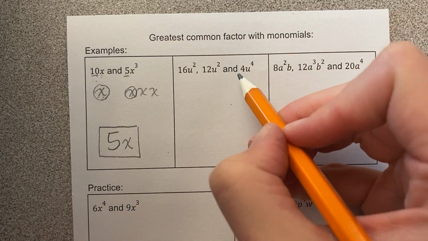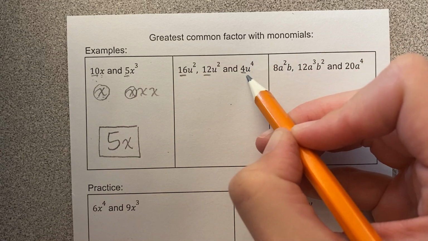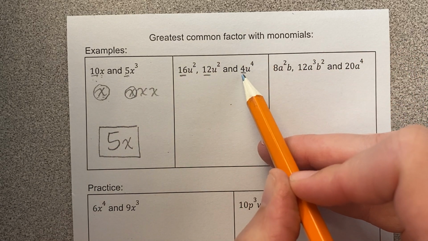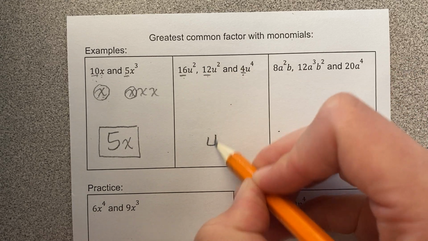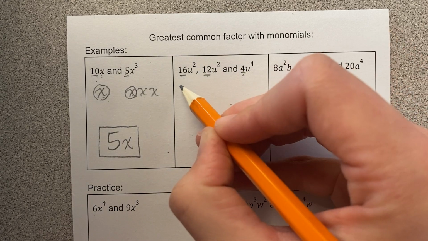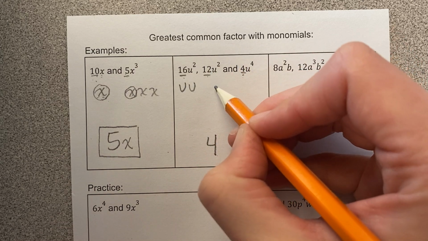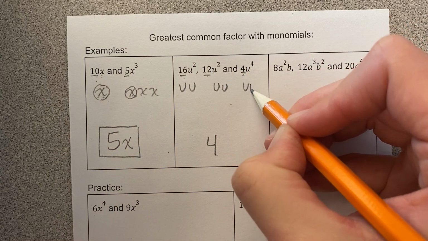Let's look here. So let's start with the numbers 4, 12, and 16. I notice 4 is the smallest, and I observe right away, oh, 4 multiplies to 12. 4 multiplies to 16. So in terms of the numbers, the greatest common factor is 4. Now for the variables, there's 2 u's here, there's 2 u's here, and there's 4 u's here.